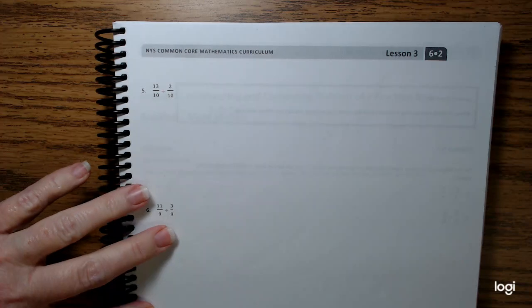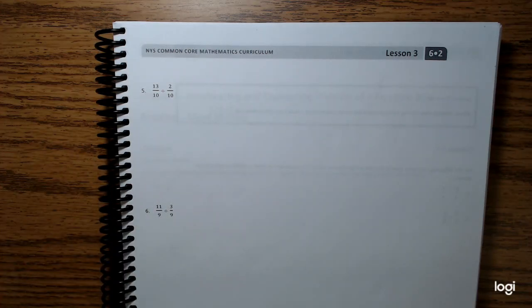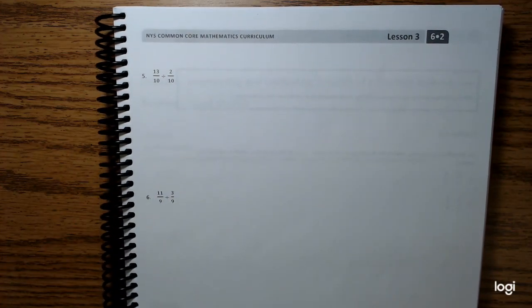Okay, so we have 13/10 divided by 2/10 and 11/9 divided by 3/9. If you are feeling pretty confident in yourself, go ahead and pause the video and see if you can solve them on your own. And then when you're ready to check it, turn the video back on.